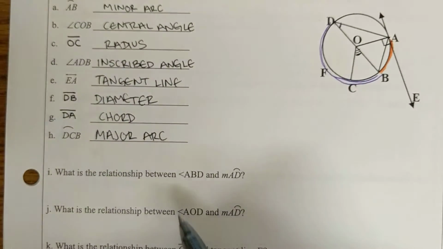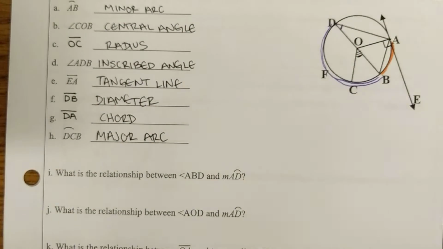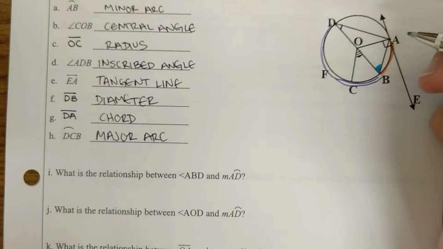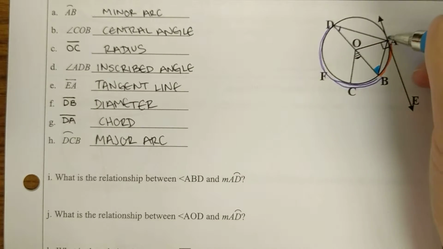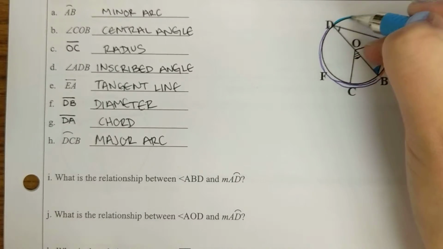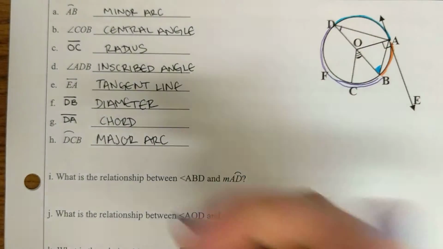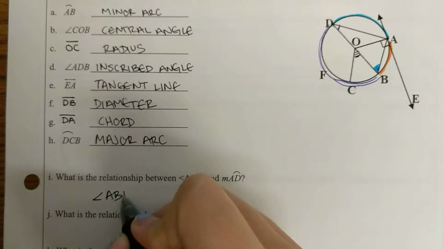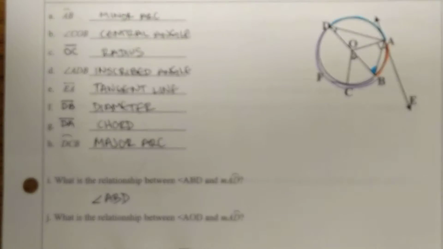What is the relationship between ABD and the measure of arc AD? Angle ABD is inscribed. Let's see if I can focus this better.